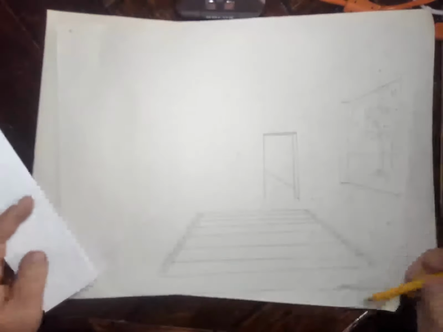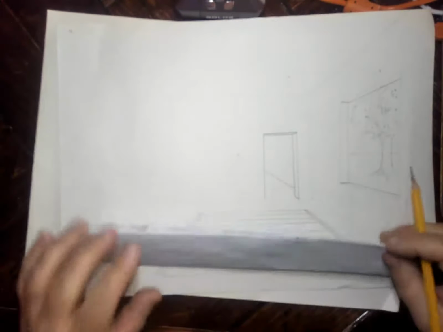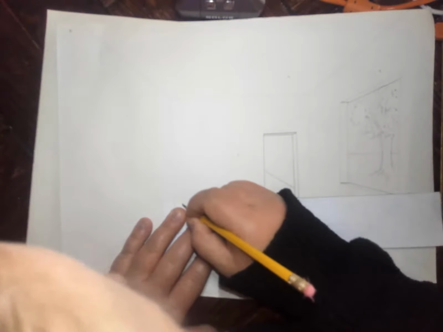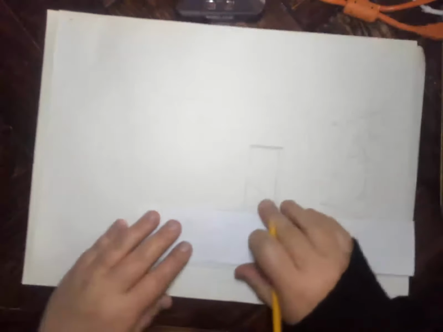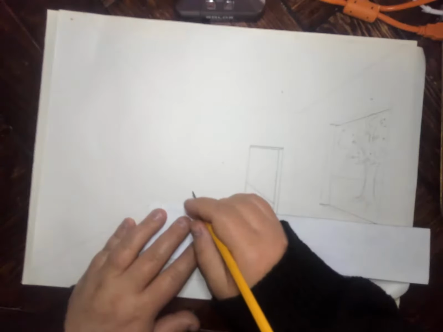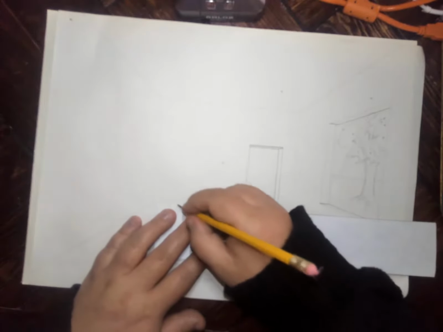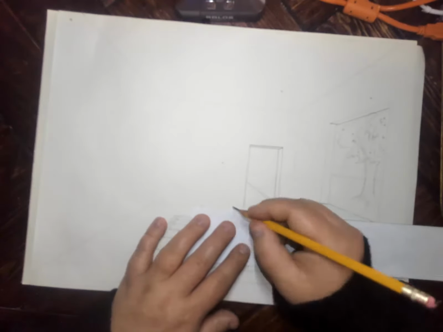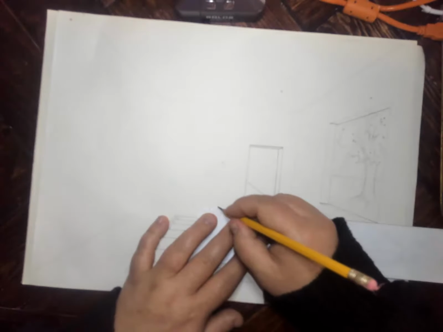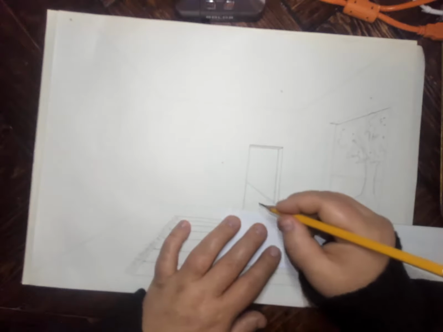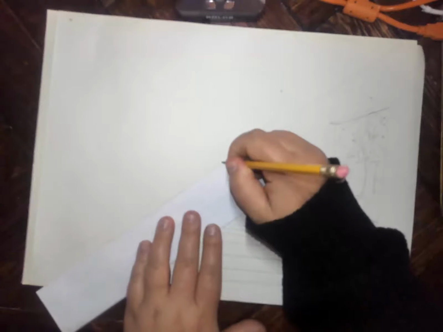Alright, so if I was going to do a wood floor, now I want all the wood panels to be the same size. So what I'm going to do is just measure a space on my straight edge and make a mark, and make that same mark all the way across the floor. I'm only going to go halfway for the sake of time because I think it'll get the point across. Okay, and then I'm going to line each one of those points up with the vanishing point here.